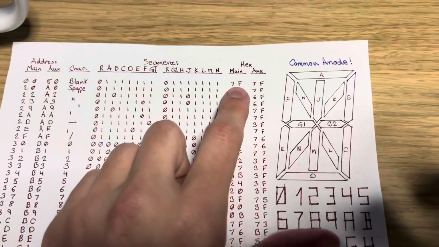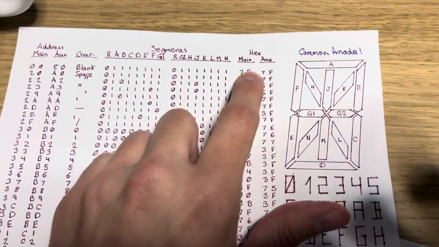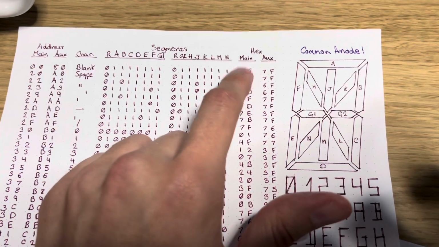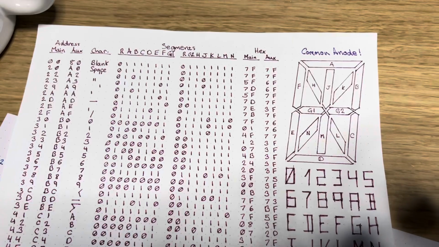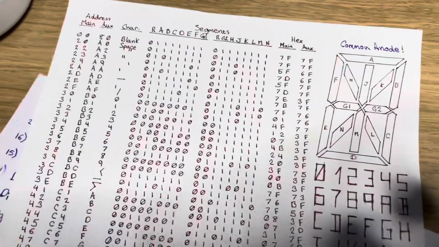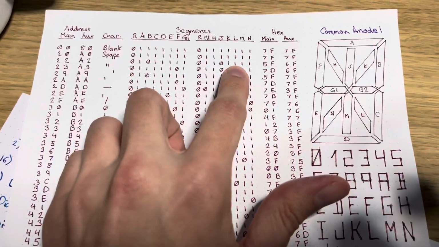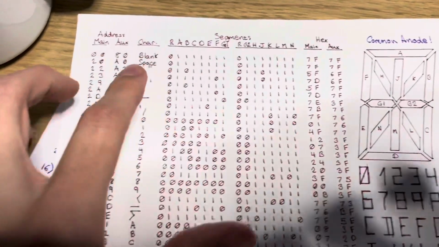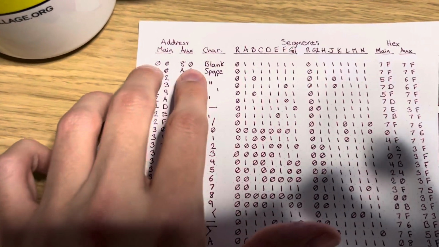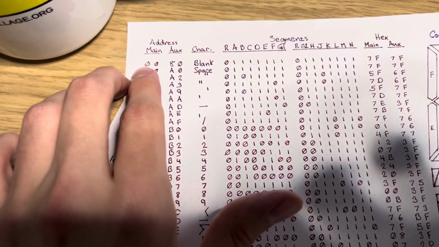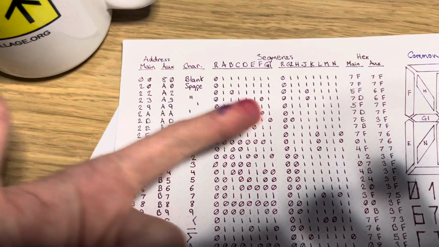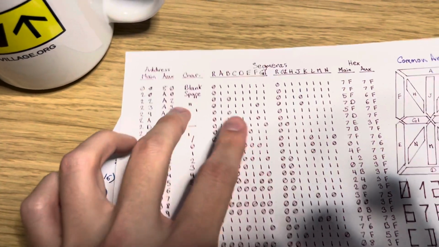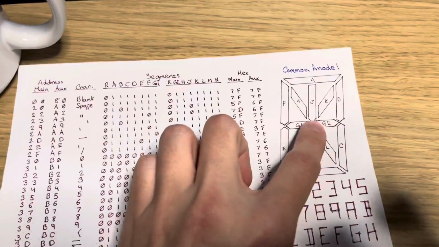I'm converting it to hex here just because it's easier to write it in hex. I basically bit banged the entirety of this right into the EEPROM, so that's why that's there. The address here, you'll see, has 2 per character, because we've got the main and the auxiliary. So we've got 2 addresses applicable to any given character.